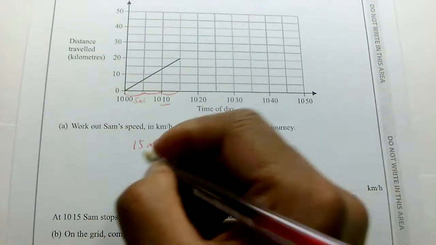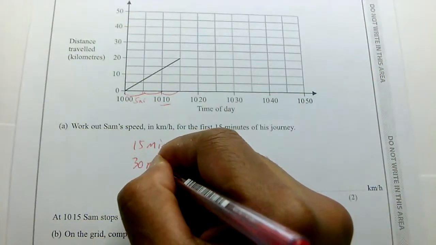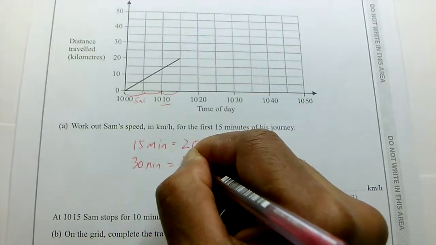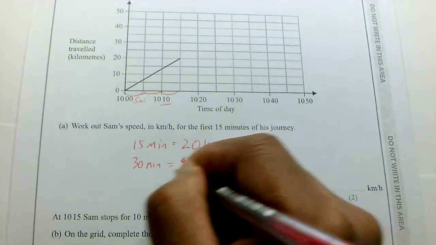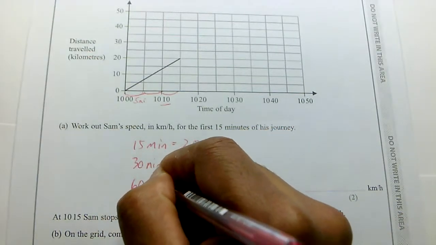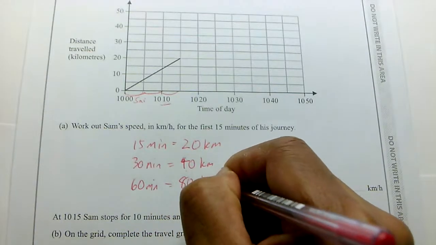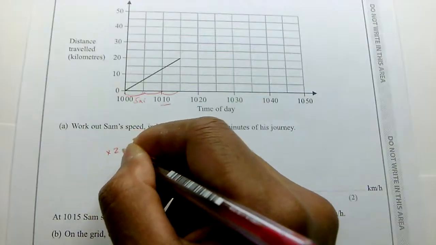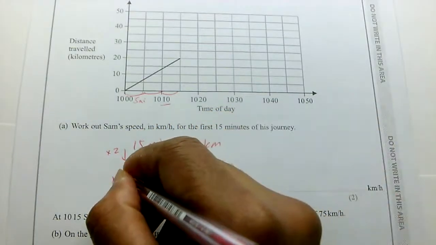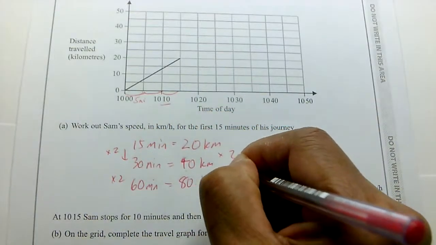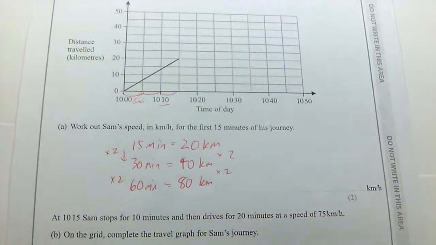So what is it in 1 hour? So 30 minutes makes it double that, 40 kilometers. And 1 hour, 60 minutes is 1 hour. Double that again is 80 kilometers. So times by 2 and times by 2 again. So we have 80 kilometers per hour.